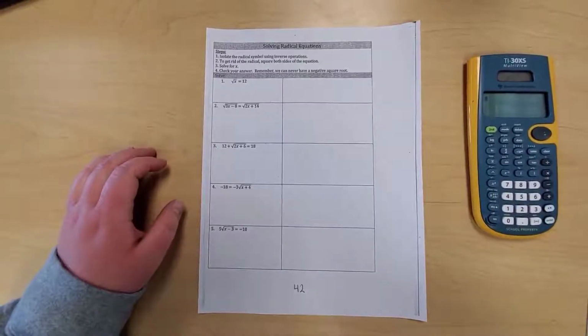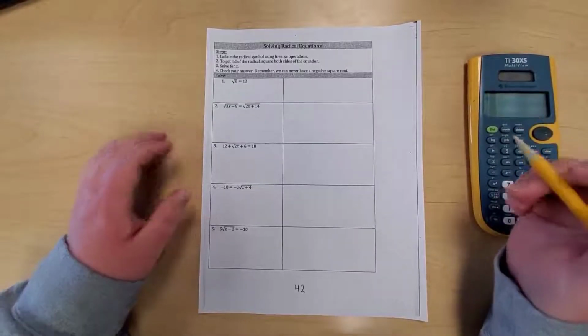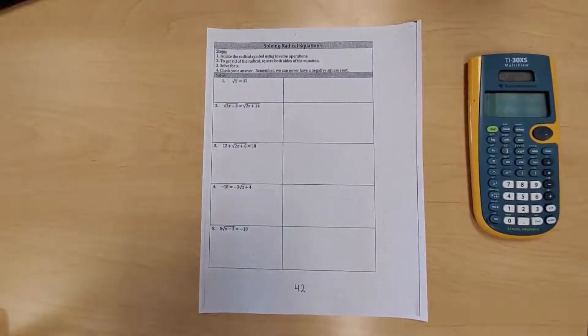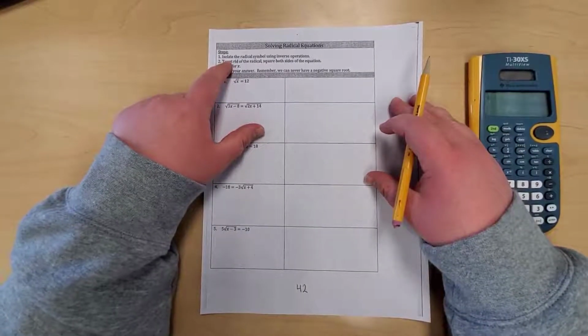Hey guys, in this video I'm going to teach you how to solve radical equations. So at the top of page 42 in your notebook there are 4 steps to solving radical equations. The first step is to isolate the radical symbol using inverse operations.